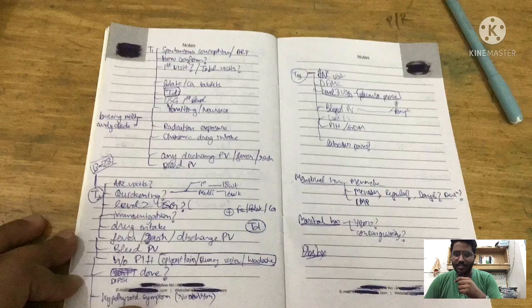In the trimester wise history, there are a lot of points to be covered. It will be better if you go in order: start with spontaneous conception or ART, then how the pregnancy was confirmed, then when was the first visit, and mention the number of visits in every trimester. Then tell about the drug intake, if she took the TD injection, and whether the level 1 USG was done or not.